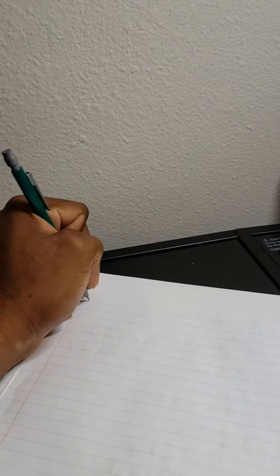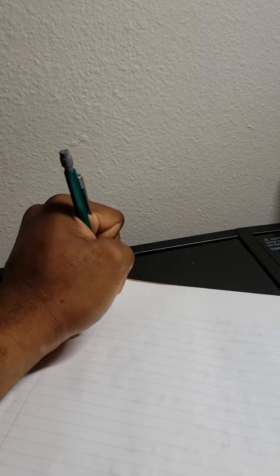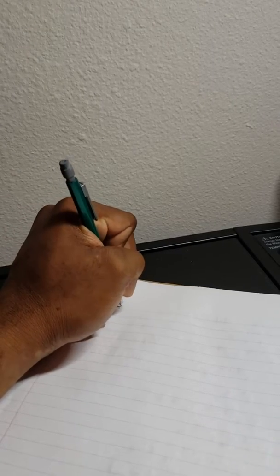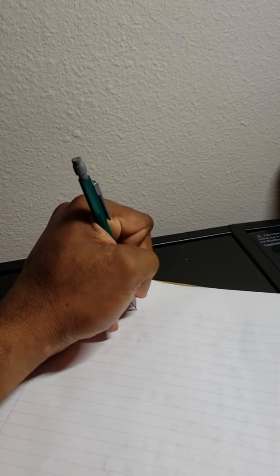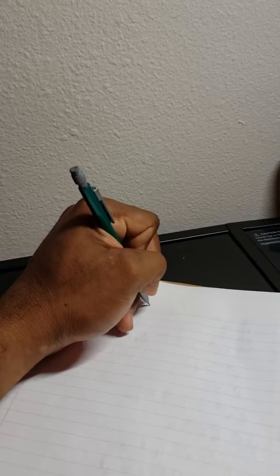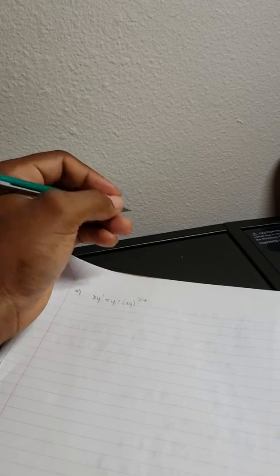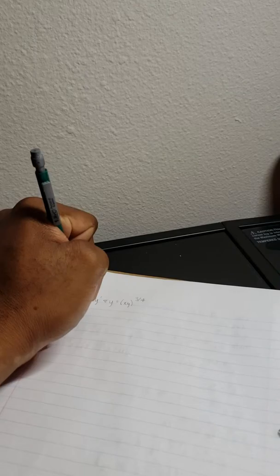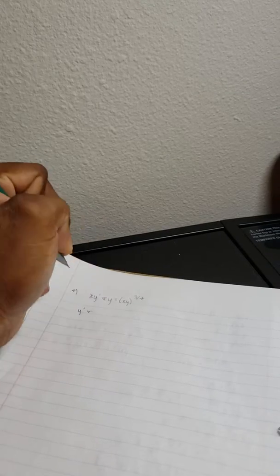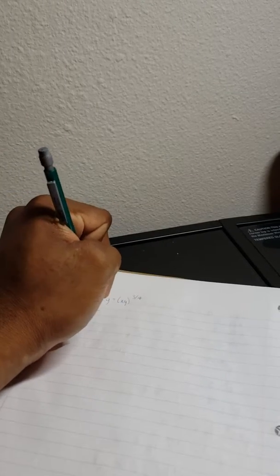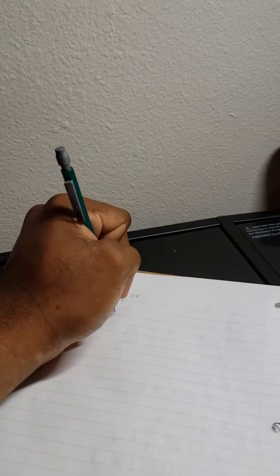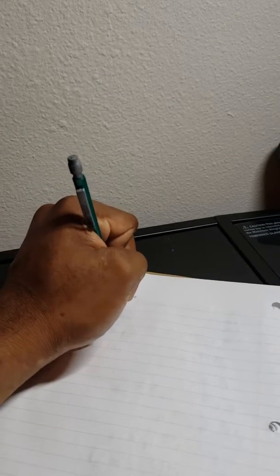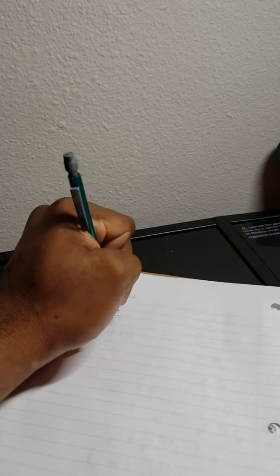which is x times y prime plus y is equal to xy to the 3/4. So just solving for it simply, we want to get y prime by itself, so we divide everything by x. So y prime plus 1 over x times y is equal to y to the 3/4 divided by x to the 1/4.